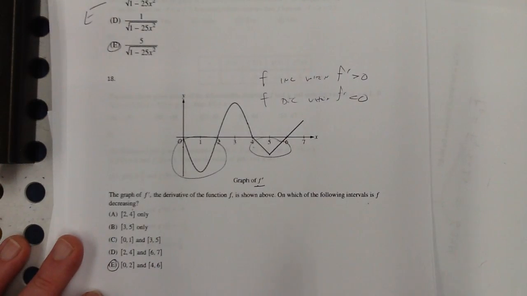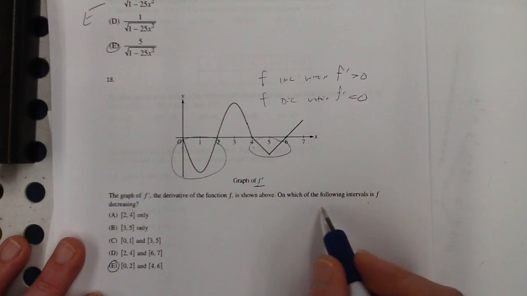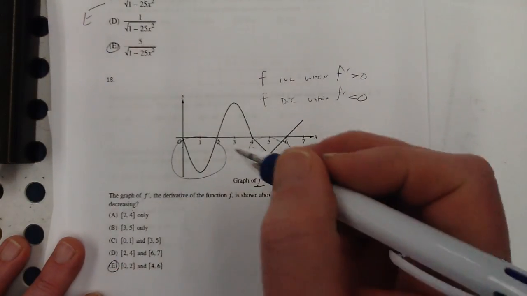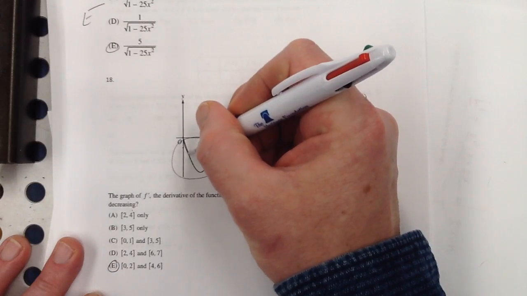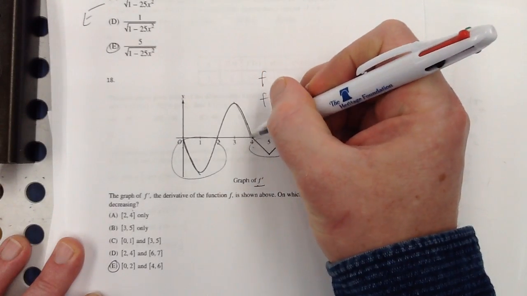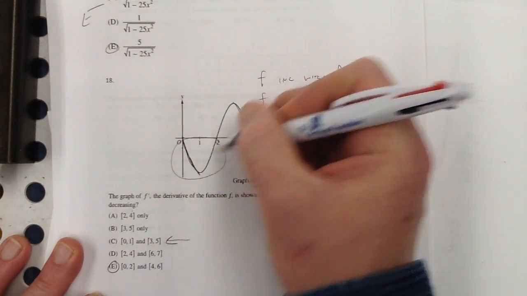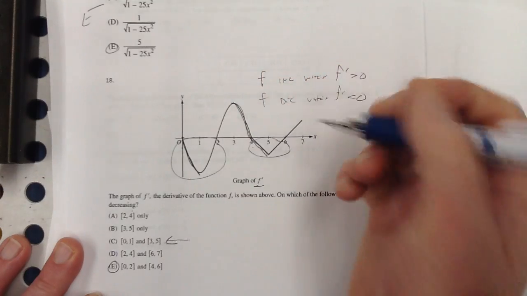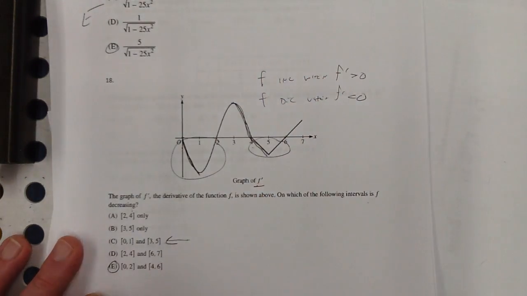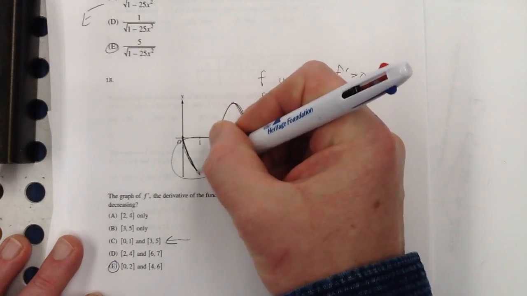Now, let me just point something out to you. I'm not in the business of trying to make you feel dumb. But I do want to point something out here. On which of the following intervals is f decreasing? If you're looking at this graph and going like, oh look, decreasing and decreasing, 0 to 1 and 3 to 5. Hey, I'm so clever. No, but look, you could show this to any Algebra 1 student and say, hey, where's this decreasing? And they're like, decreasing? That's a big word. And you're like, that just means going down. And they go, oh, okay. Like, well, here it's going down, and then here it's going down.